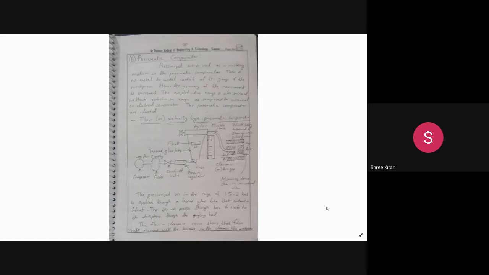Hence the accuracy of measurement is increased, and the amplification range is also increased without reduction in range as compared to the mechanical or electrical comparator. The pneumatic comparators are classified as follows. The first one is the flow or velocity type pneumatic comparator, and the second one is the back pressure type pneumatic comparator.